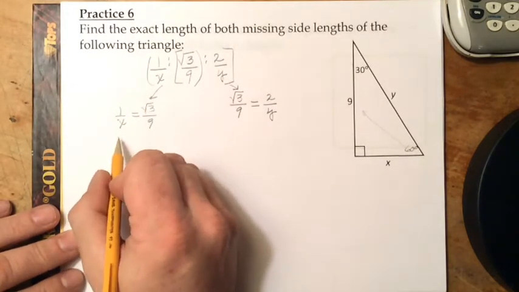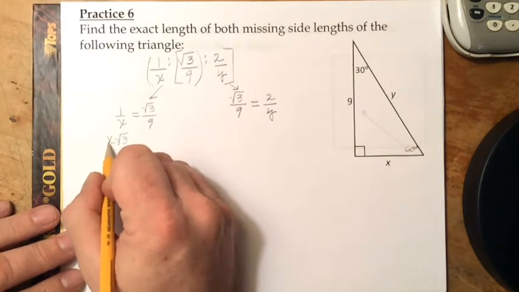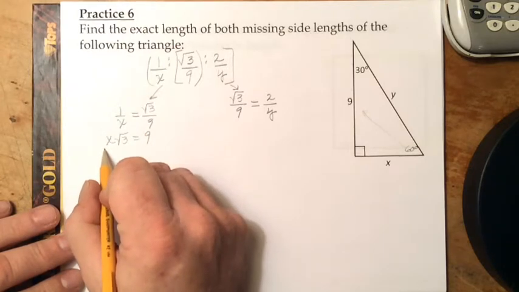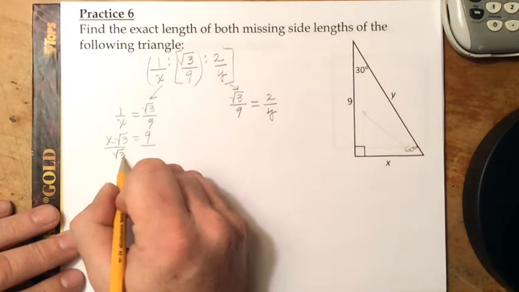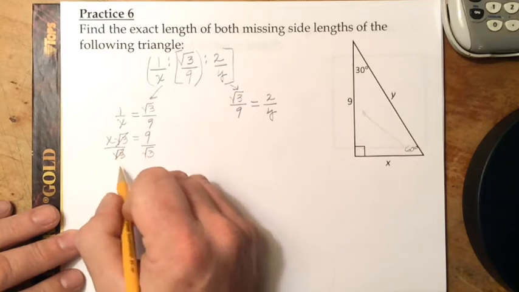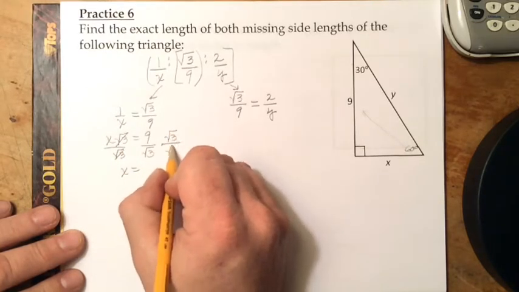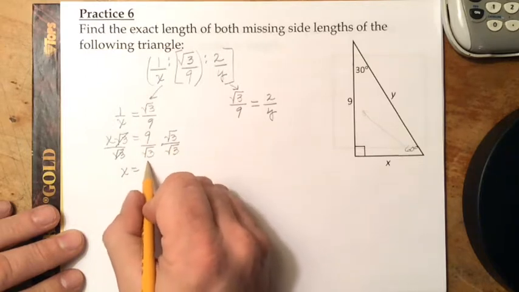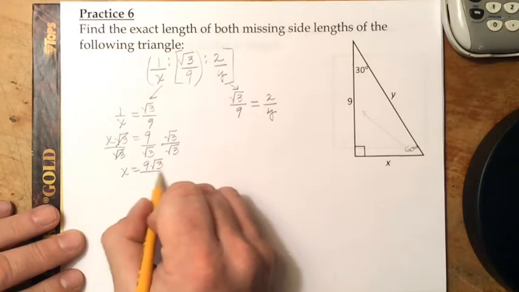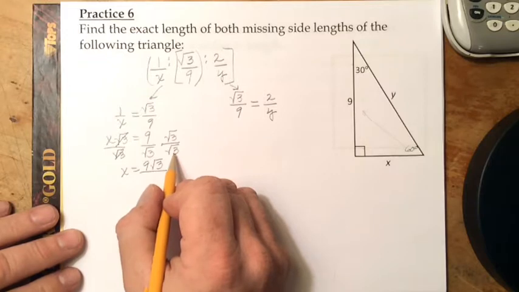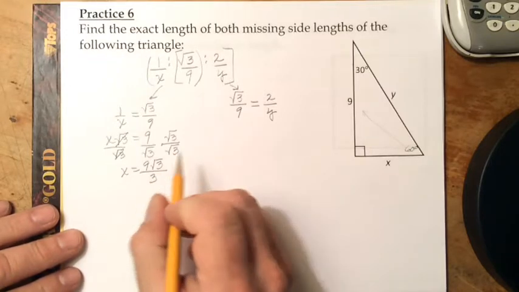Cross multiplying this way, we get x root 3 equal 9. Dividing both sides by root 3, those divide out, and x is equal to, after rationalizing because of the square root in the denominator, once again, 9 root 3 in the numerator. Root 3 times root 3 is root 9. Root 9 is simply 3.